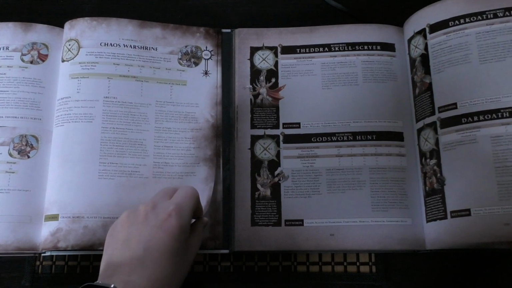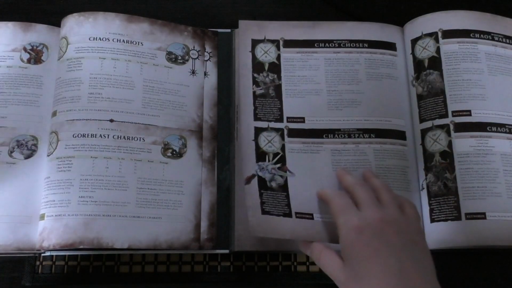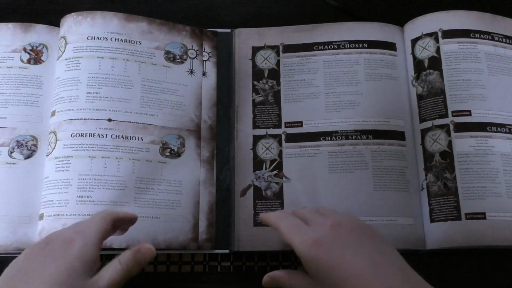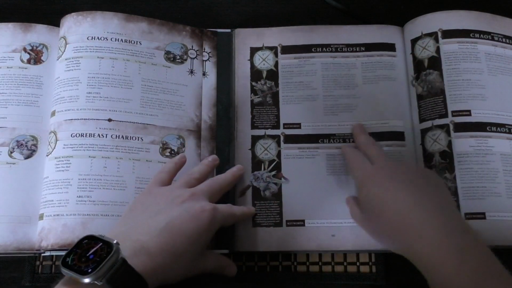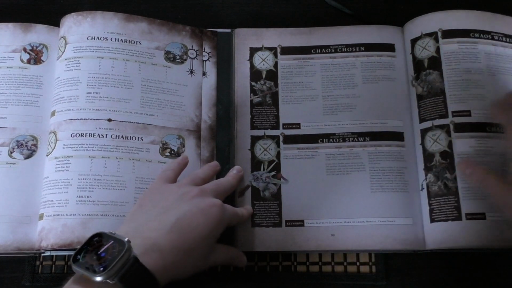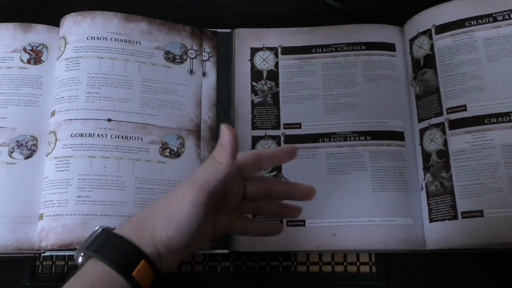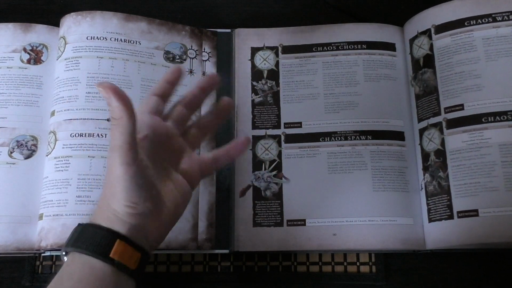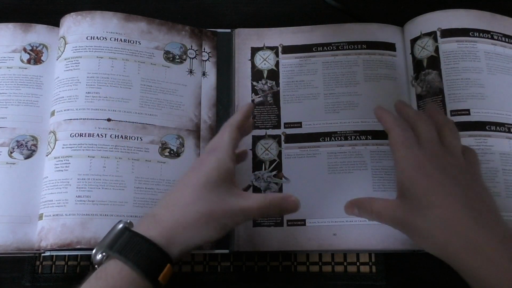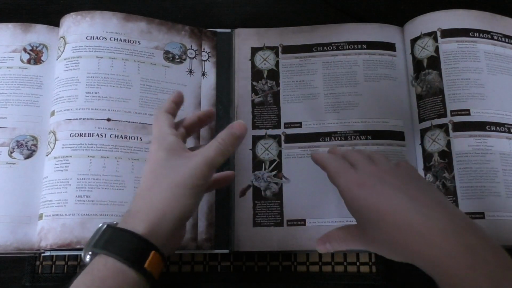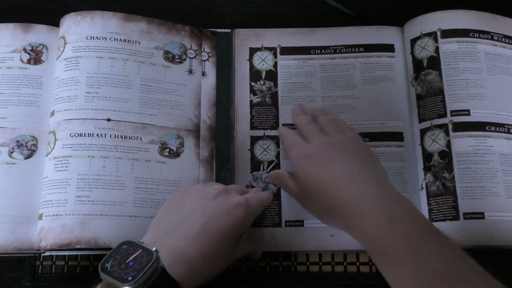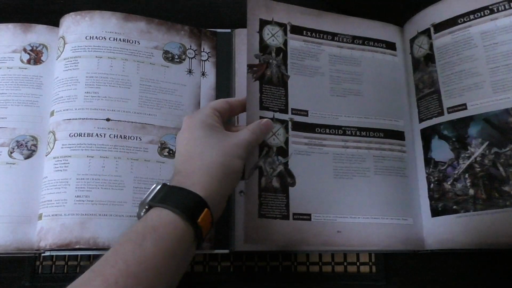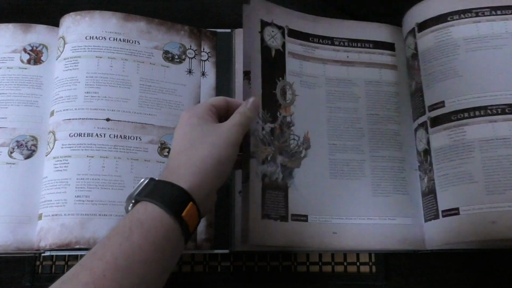In 2nd edition, I'd say it's even worse, because you go straight from the War Shrine to the Chosen. You've got the Spawn, the Chariots, and the Gorebeast Chariot, so that's all over the place. Whereas this follows the Chosen to the Spawn, and then we're into Chaos Warriors and Knights. That's a bit of an odd layout. I probably would have put Knights ahead of that, or even have them in their own sections like Gloomspite Gitz did, where you would have a Chaos Lord and then the Knights and the Warriors. But I understand why they tried to keep all the leaders at the front of the book.